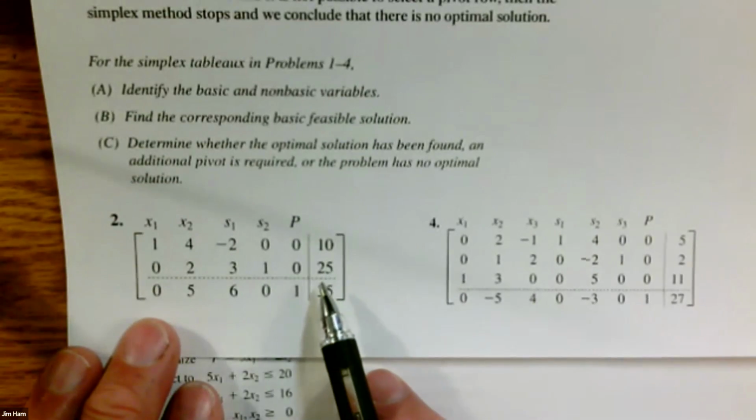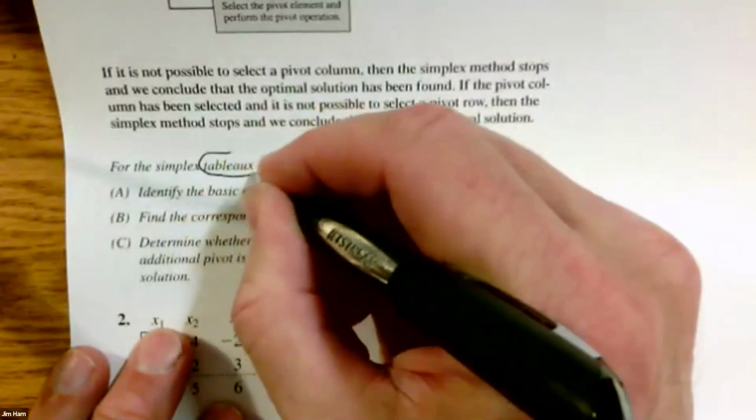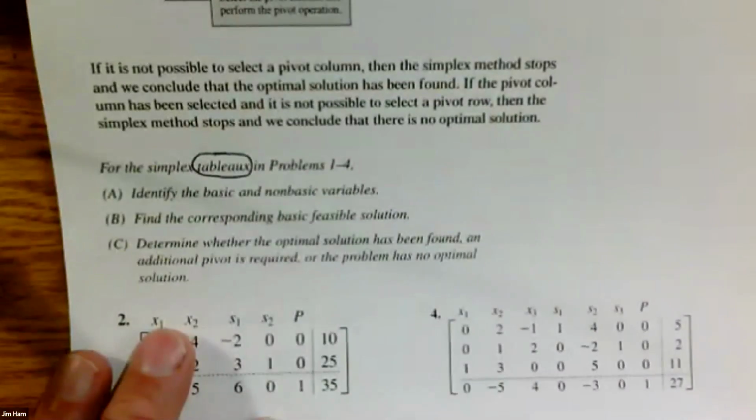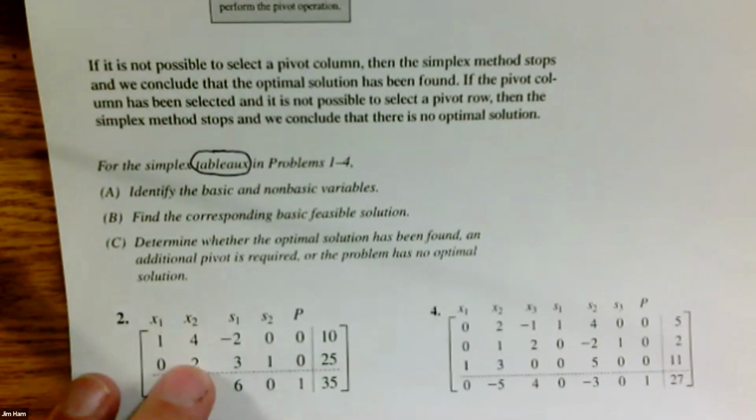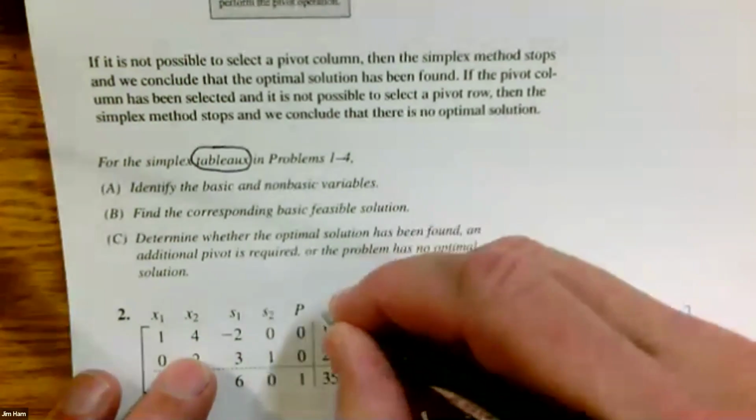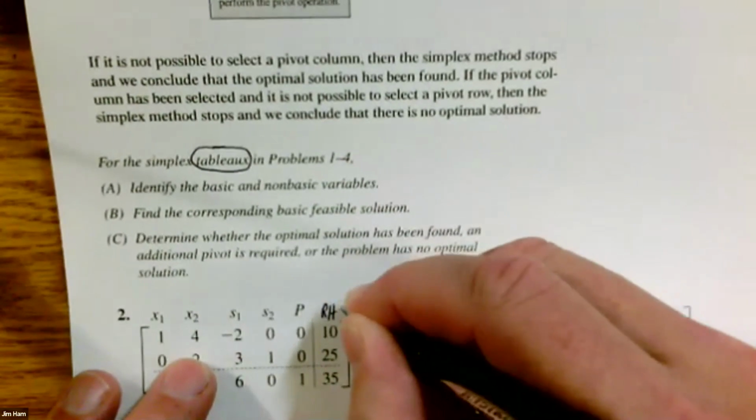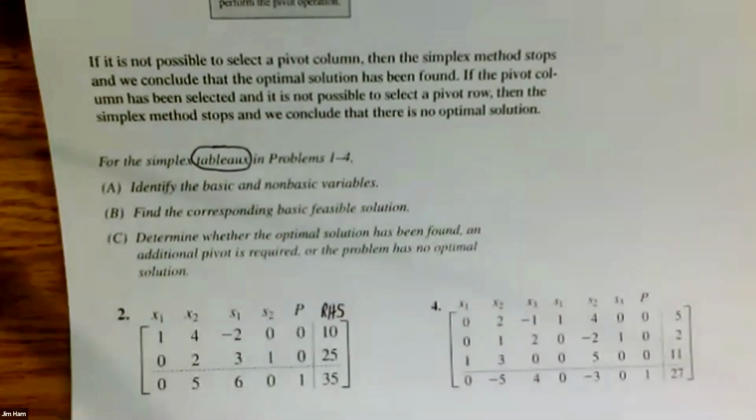It's actually called a tableau. It's a labeled matrix, a fancy matrix, one that has column labels to it. I also label the far right column in a tableau like this as the RHS, the right-hand side, because that's usually the numbers on the right-hand side of all your equations.